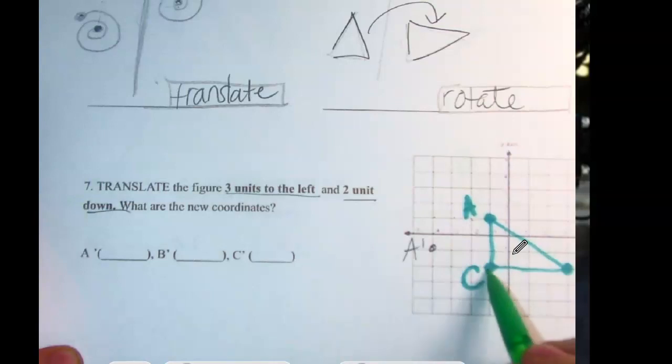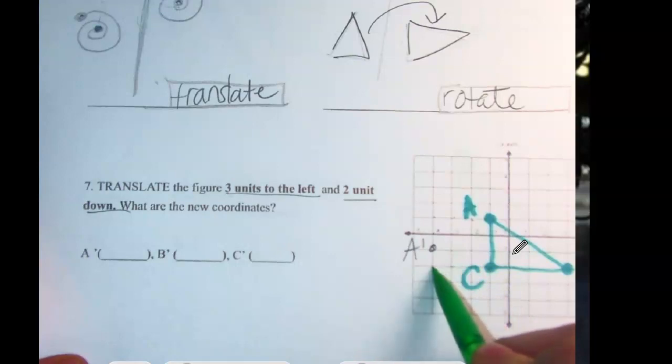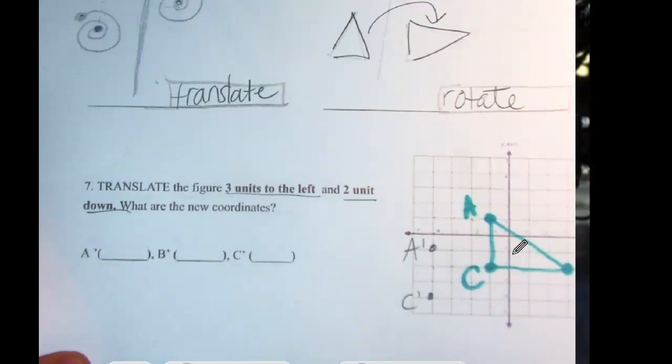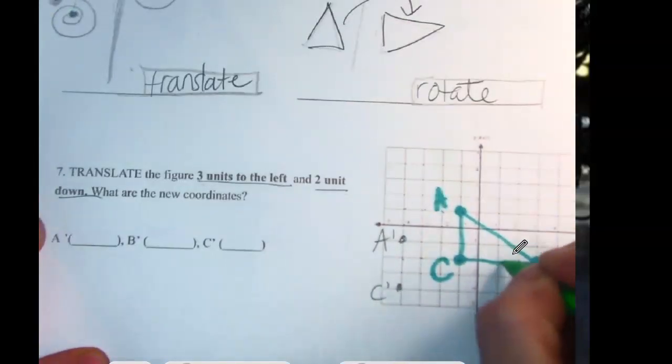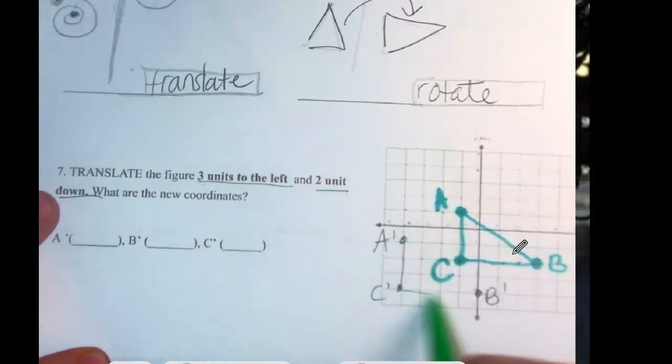I'm going to go over here to C. It doesn't matter what order I do, I do the same thing to every point. 3 left, 1, 2, 3, and then I go 2 down, 1, 2, here's my other C with the little apostrophe. And then my B, it's kind of hard to see over here. So 3 left, 1, 2, 3, and then 2 down. Here's my other B. There's my new figure. If I were to draw it out, you can see it there.